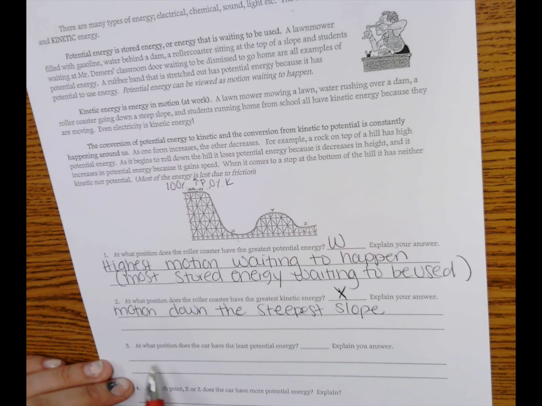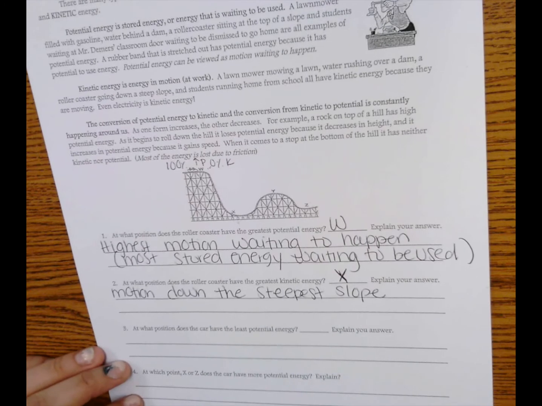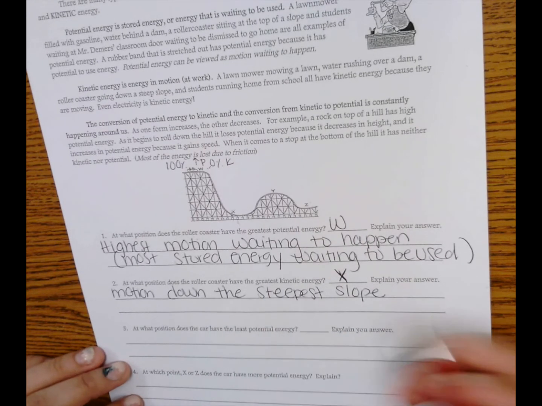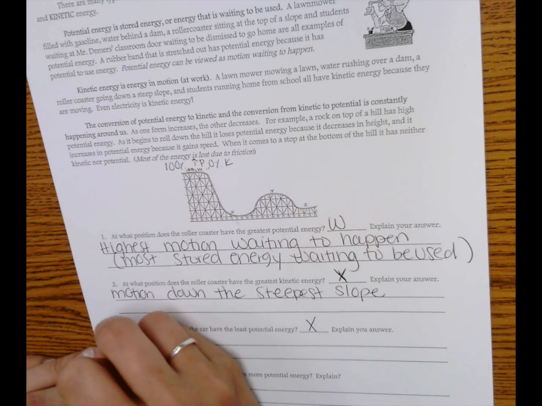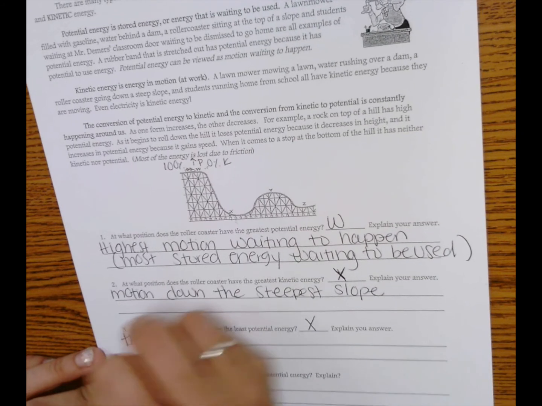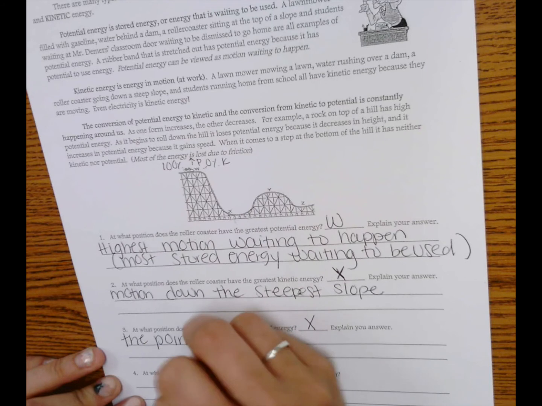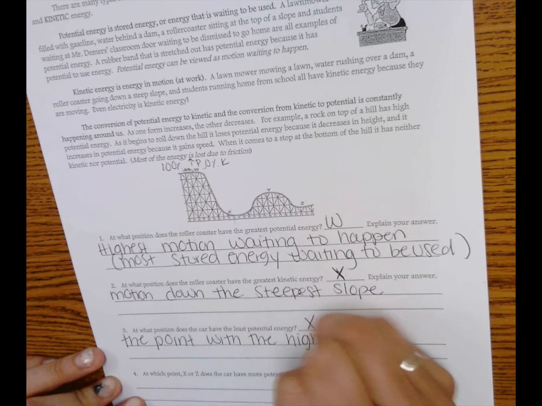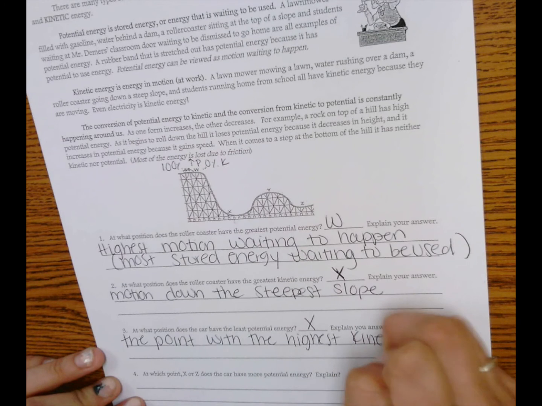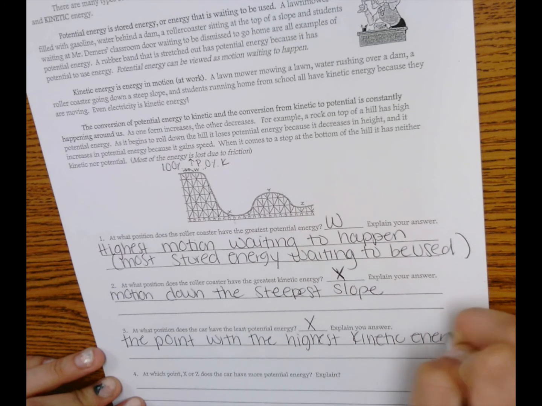All right, at what position does the car have the least potential energy? Well, I just gave you the answer. W has the most potential, so it's going to have the least kinetic. And why? Because it is the point with the highest kinetic energy.